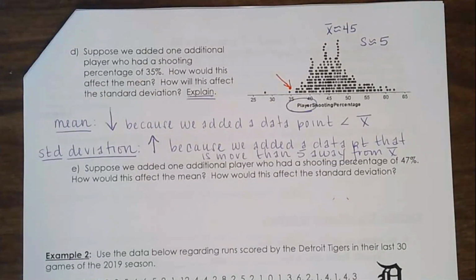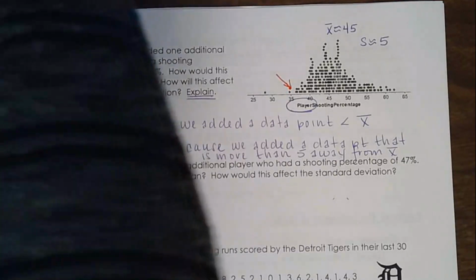Okay, take a minute and try the next one on your own. This time we add a point at 47.